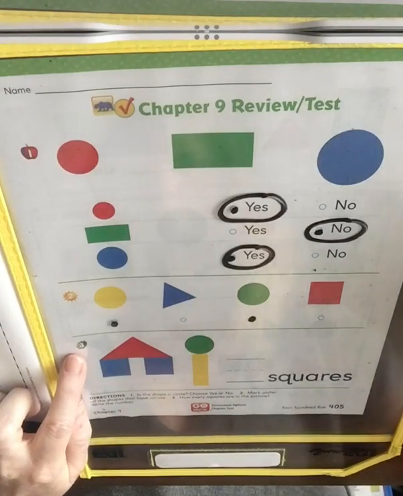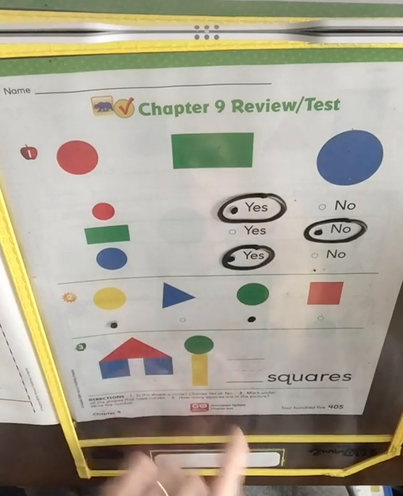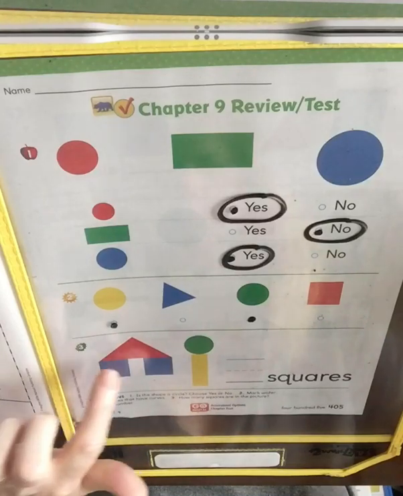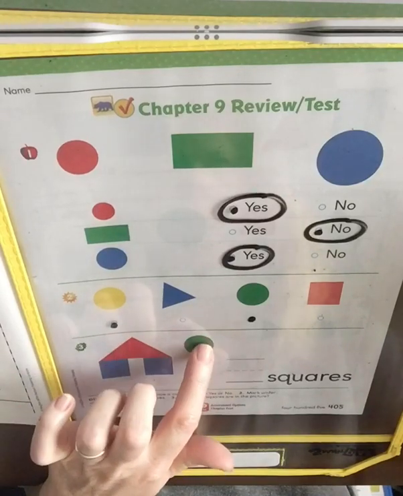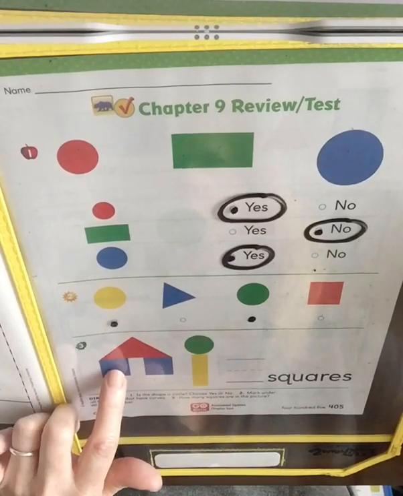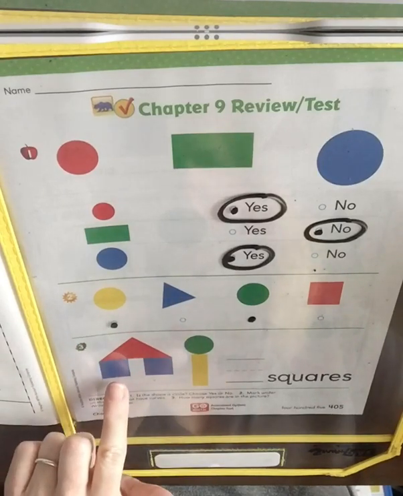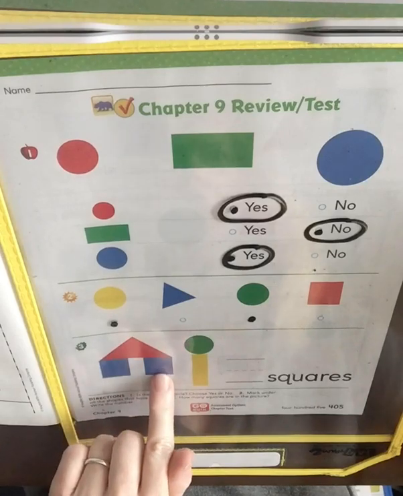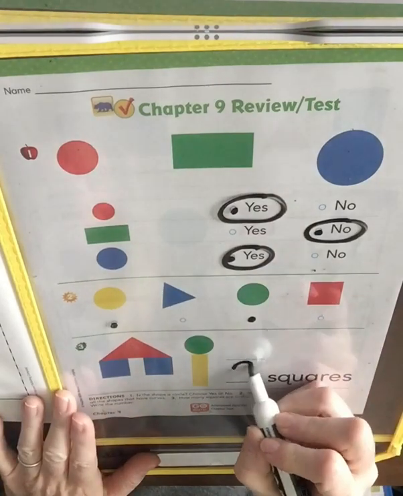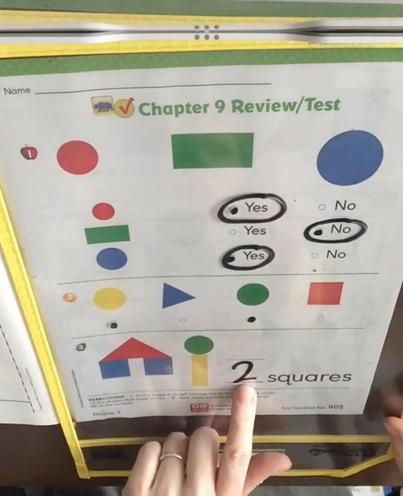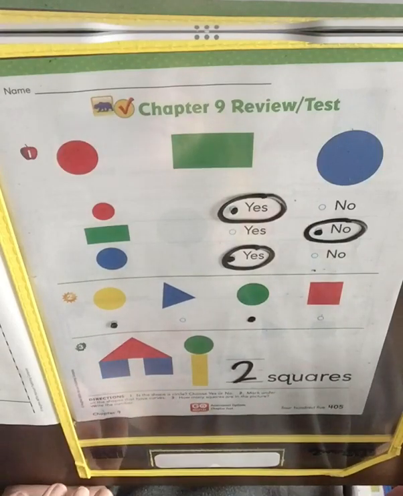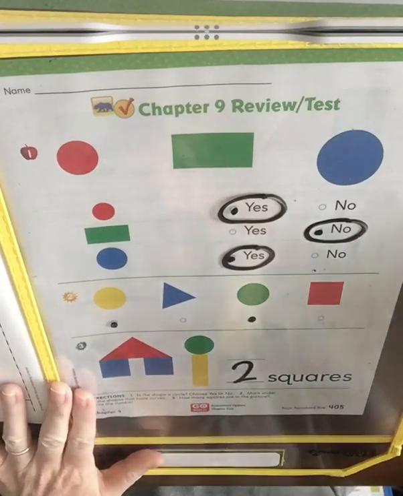Question number 3 wants us to count how many squares are in the picture. So if we look, we're looking for the squares. It's a triangle and a circle. There's a square and a square and a rectangle. So if I'm looking, I can count 1, 2 squares. And I'm going to write the number 2 there next to the word squares. Very nice. Let's turn the page.